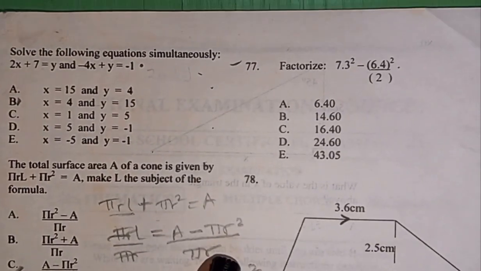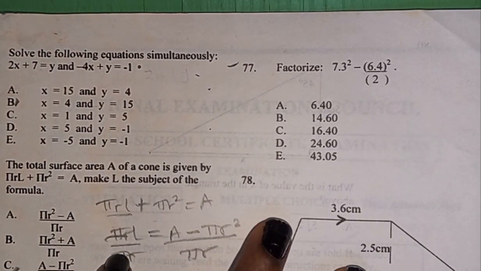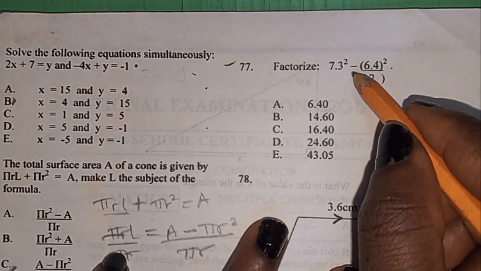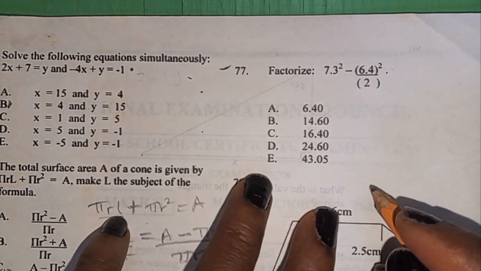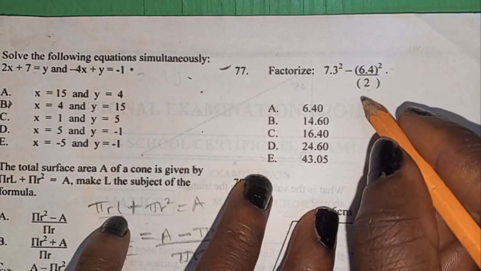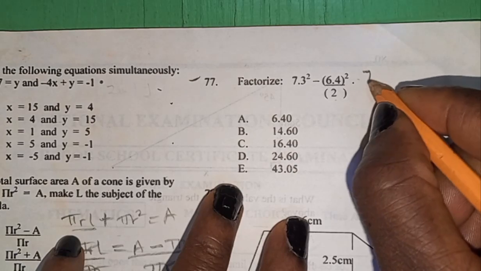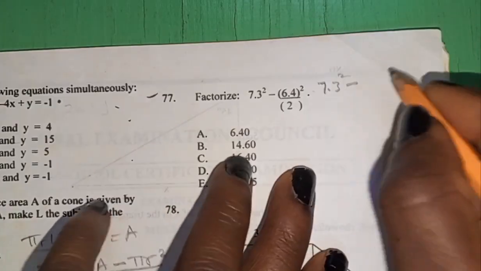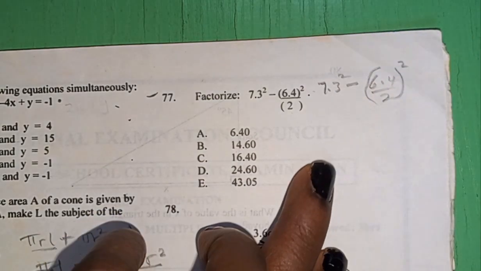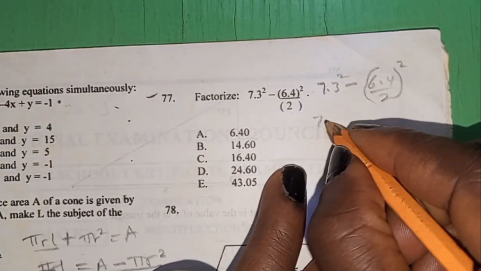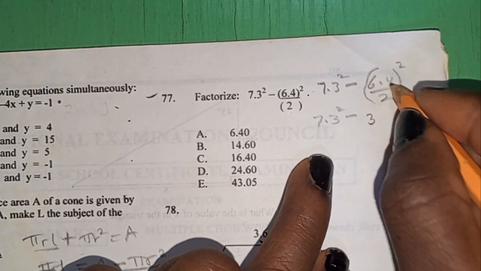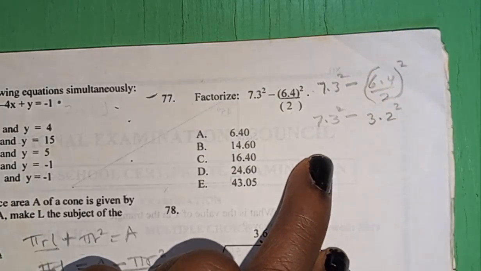77. Factorize this. Remember, difference of two squares. To factorize this, it is a difference of two squares. Automatic, this over 2. Oh, the way the question is typed, I think the question is meant to be 6.4 over 2. It should be that. So this means 7.3 squared minus 3.2 squared. That's what it means.